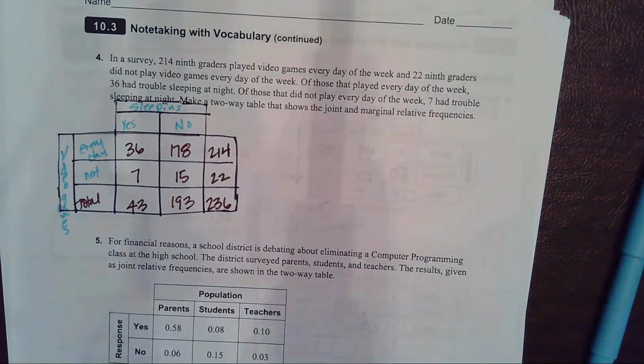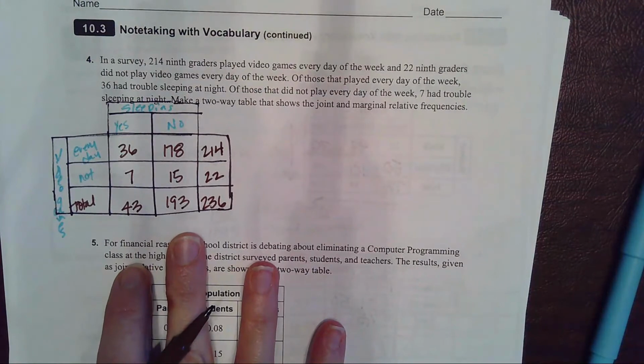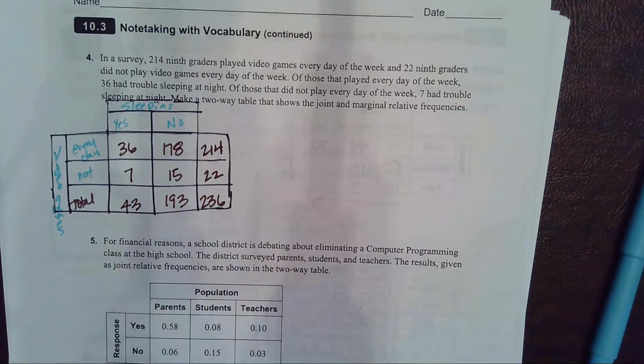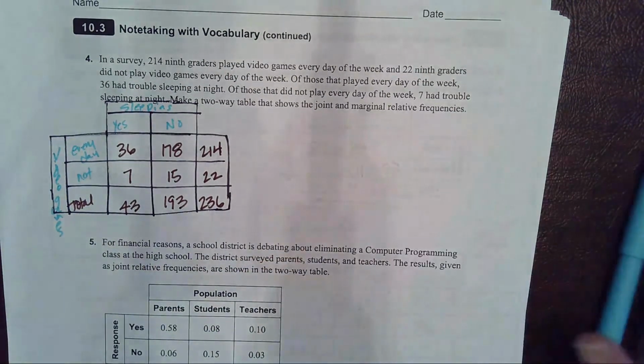So this is a two-way table, right? So now we need to make a two-way table that shows joint and marginal frequencies. So what I'm going to do is make another table.